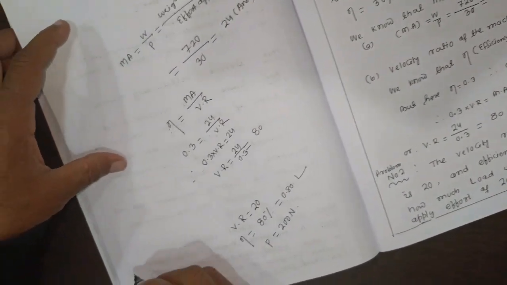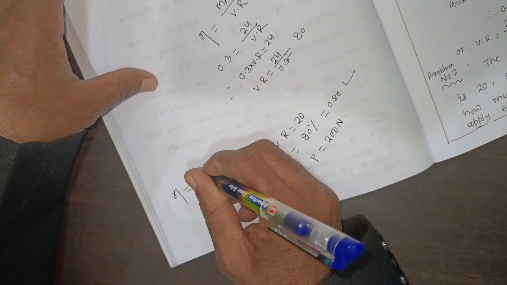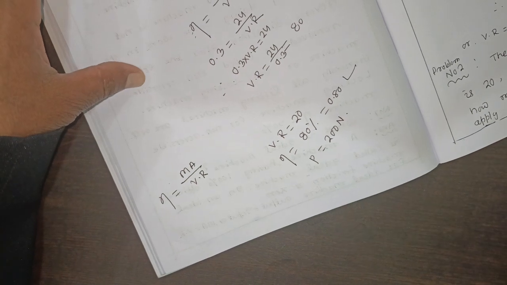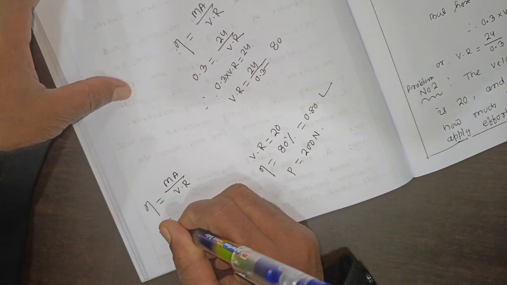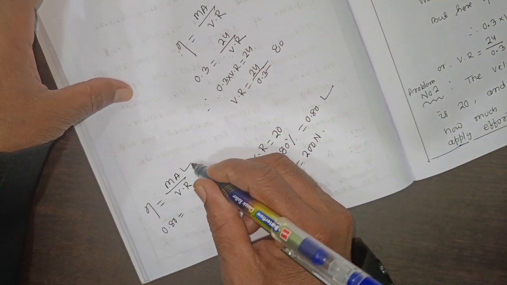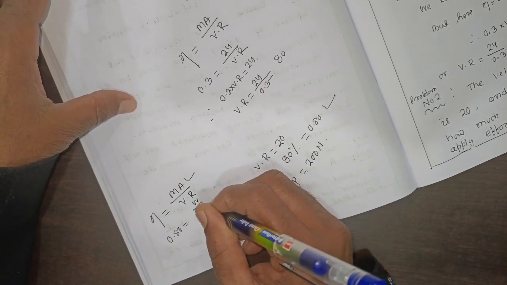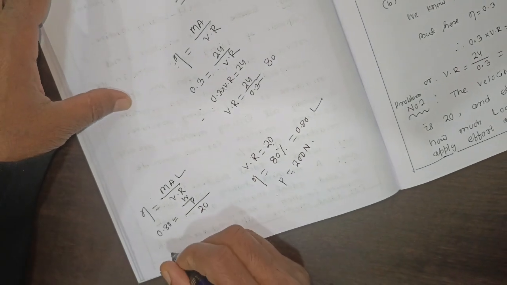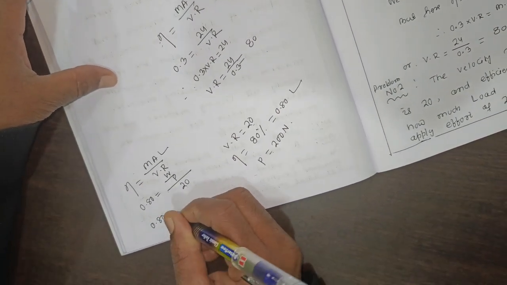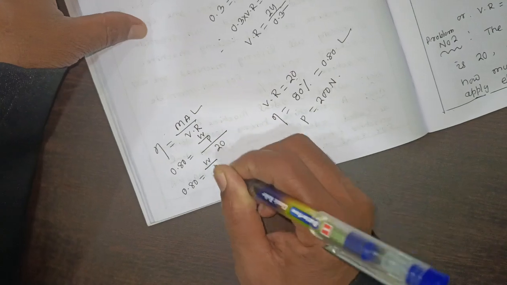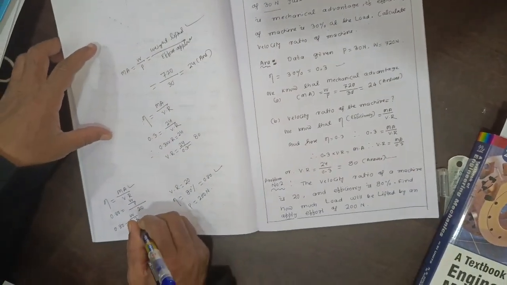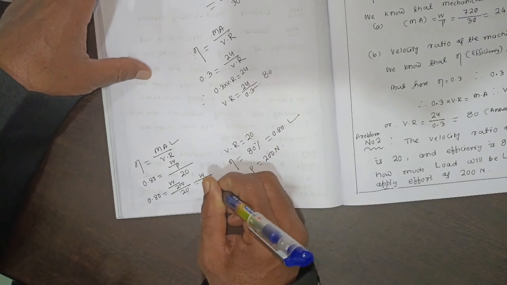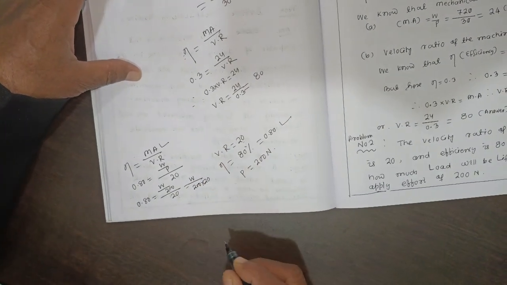We know that efficiency is equal to mechanical advantage by velocity ratio. Then 0.80 is equal to mechanical advantage, and we know mechanical advantage is W by P. Velocity ratio is equal to 20.